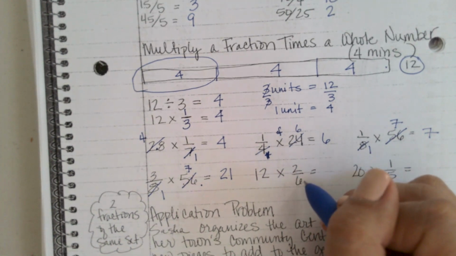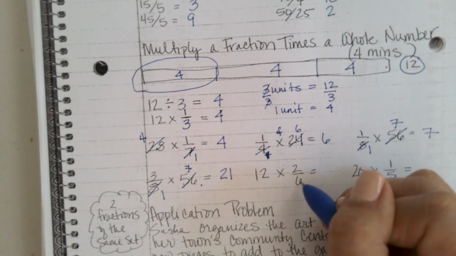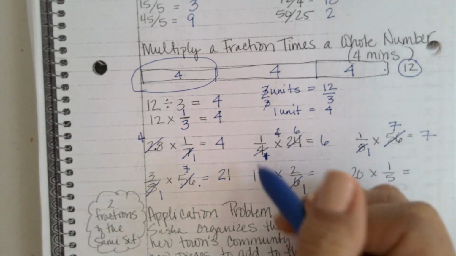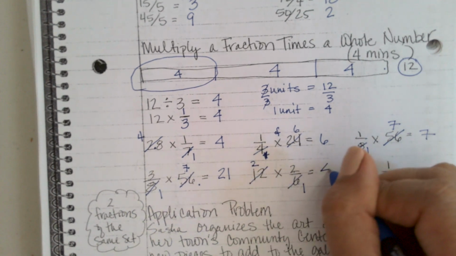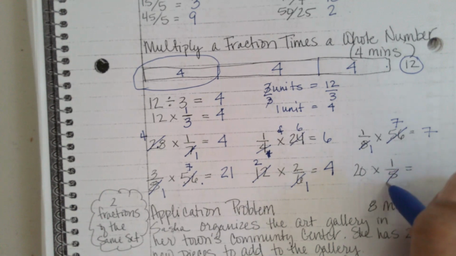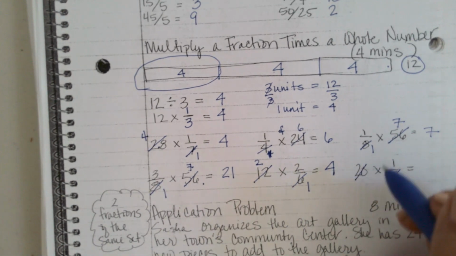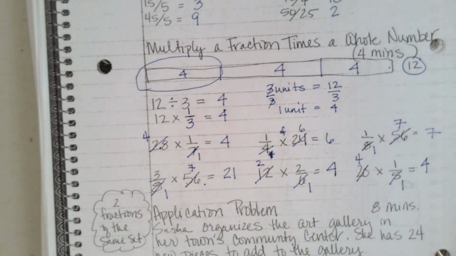So let's try it again. 1/2 times 6. So 1/2 of 6. All right, here we go. 6 goes into 6 one time. 6 goes into 12 two times. 2 times 2 is 4. Then we have 1/5 of 20. 5 goes into 5 one time. 5 goes into 20 4 times. 4 times 1 is 4.